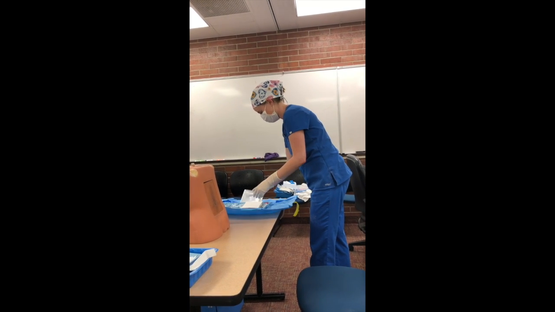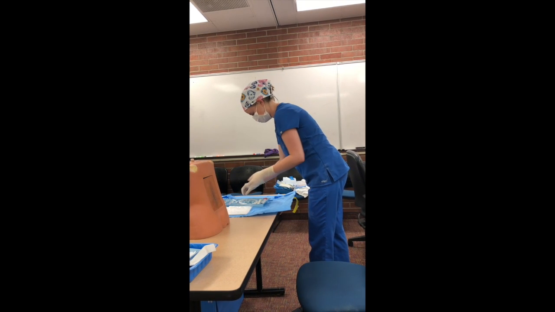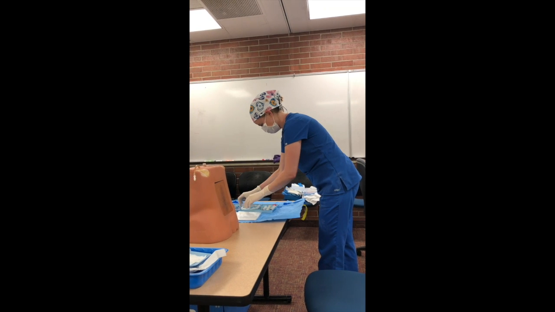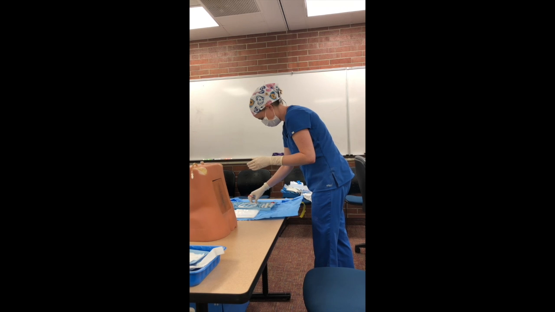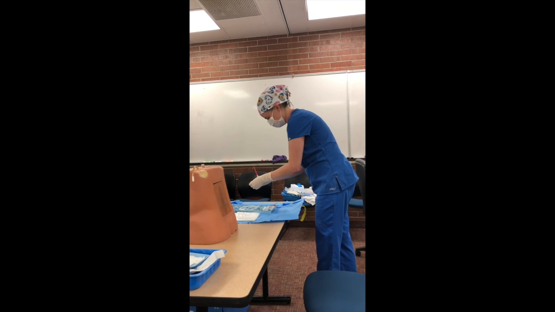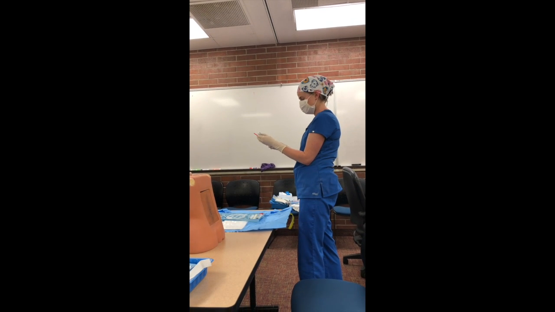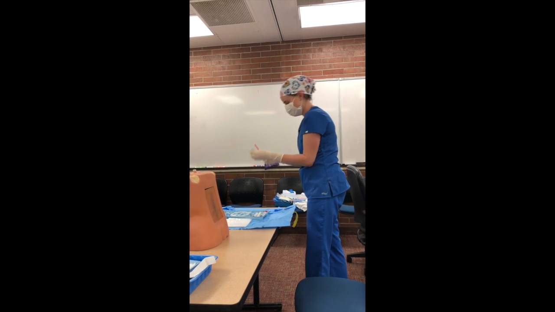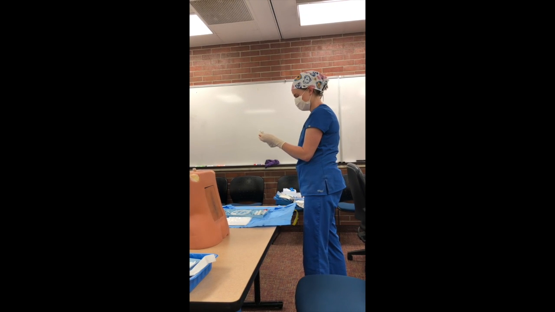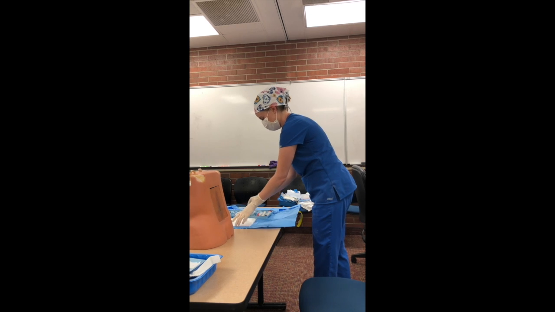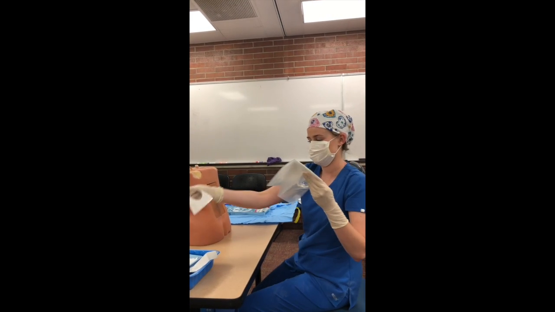First, I'm going to draw up my 1% lidocaine for my skin wheal. I'm going to draw it up with a blunt needle since it is glass. There's a couple different vials in here, so I'm going to double check that it is 1% lidocaine. So draw that up, switch it over to my 25 gauge needle. Have that ready, and now I'm going to drape the patient.